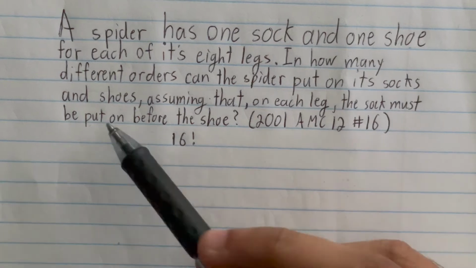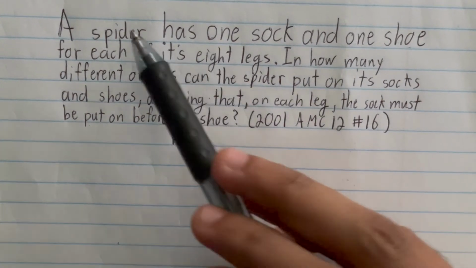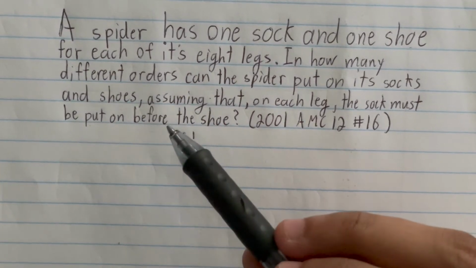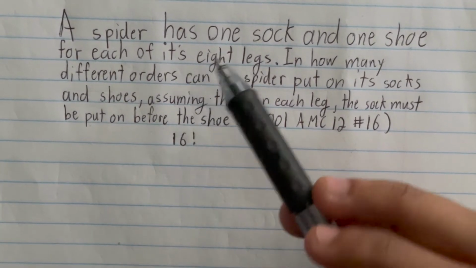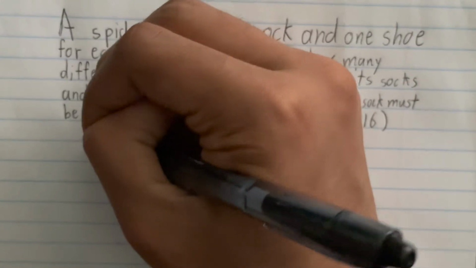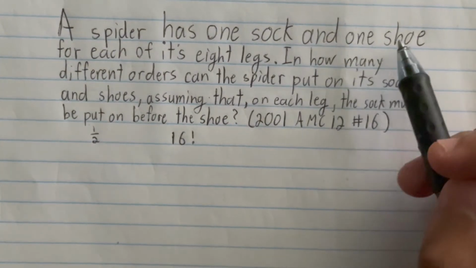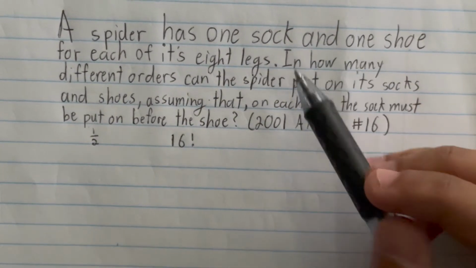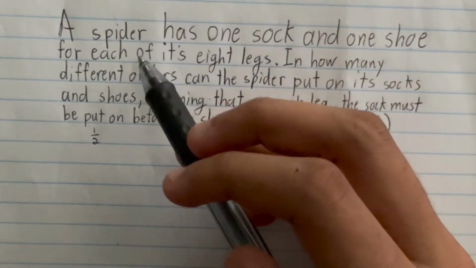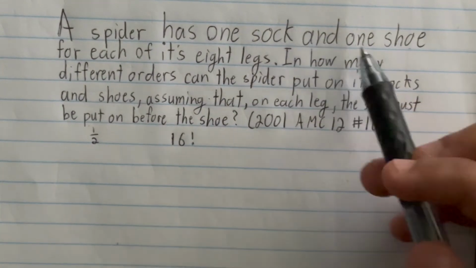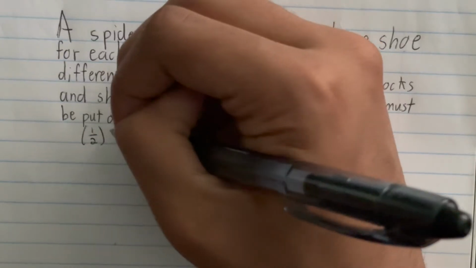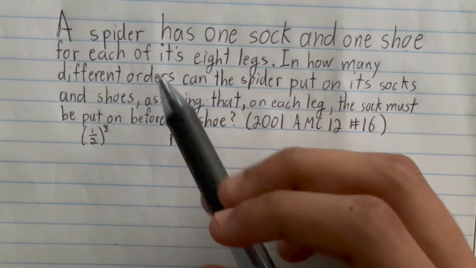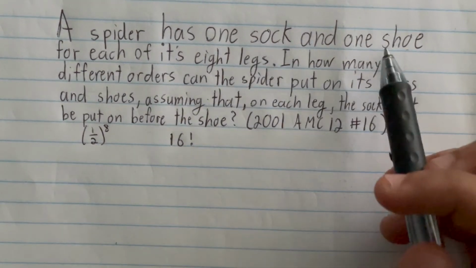So how do we put this condition into play? Well, again, the spider has 8 legs, and on each leg will be a sock and a shoe. In that case, there's a 1/2 chance that the sock was put on before the shoe. Therefore, there's a 1/2 chance in which the right combination was used on the leg. Therefore, for all 8 of the spider's legs to have the sock on before the shoe, the probability is 1/2 to the power of 8. This is the probability that for each of the spider's legs, the sock comes before the shoe.